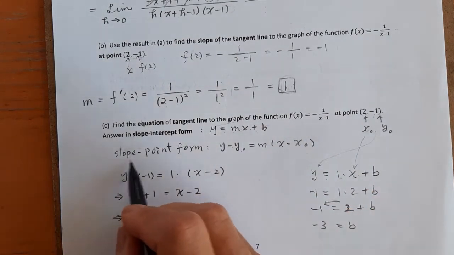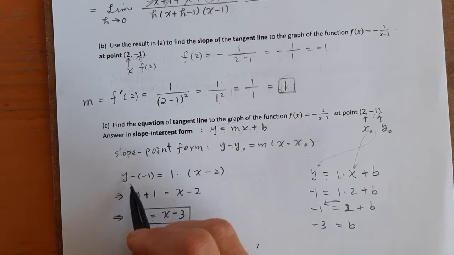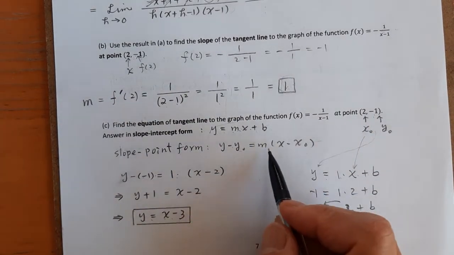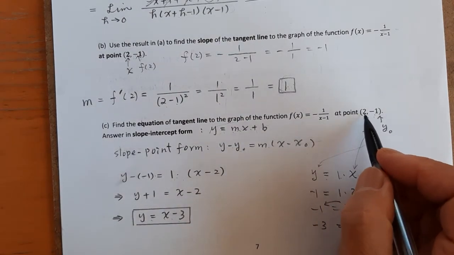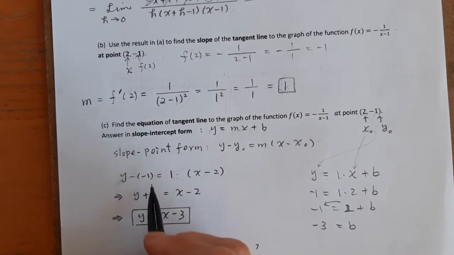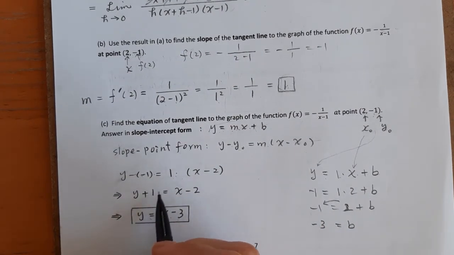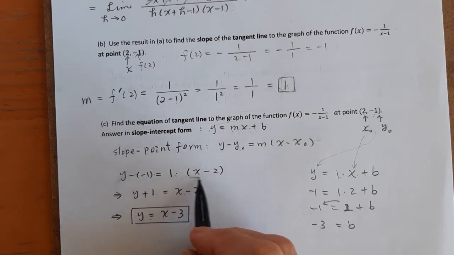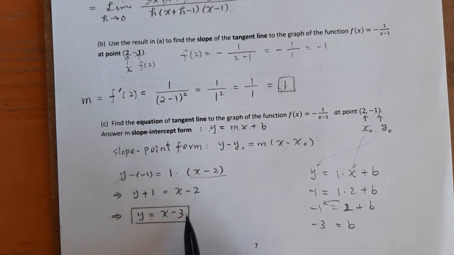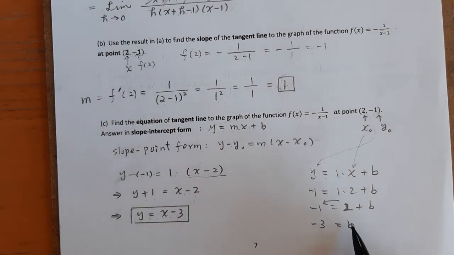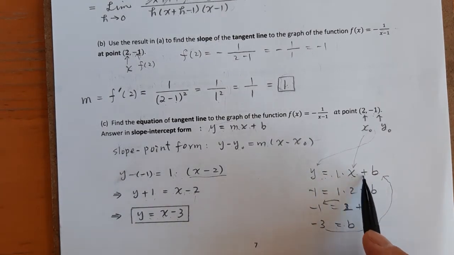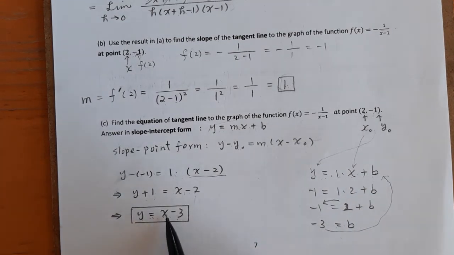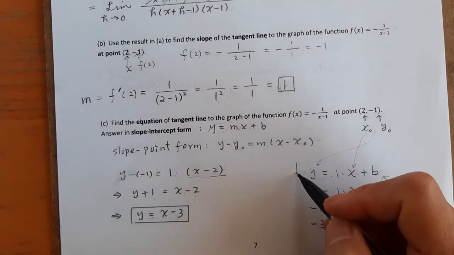So plug in: y minus negative 1 equals 1 times (x minus 2). The negative becomes plus, so y plus 1 equals x minus 2, since 1 times this is still x minus 2. Then minus 1 on both sides, so we get y equals x minus 3. It's the same answer as the other way, with negative 3 plugged in: y equals x plus negative 3, which is y equals x minus 3. So you can do it either way.